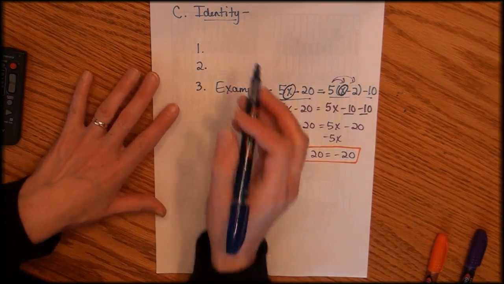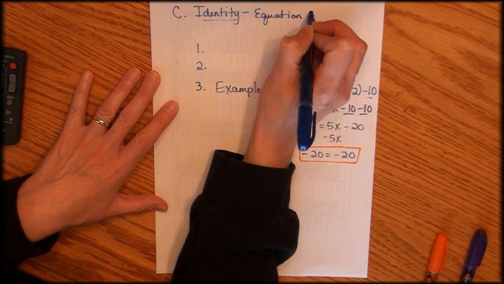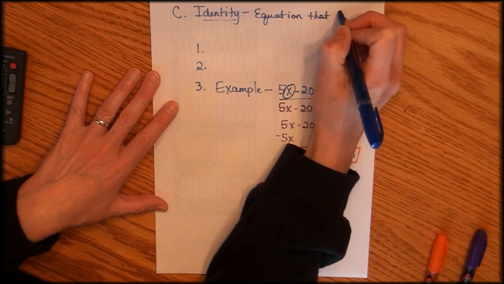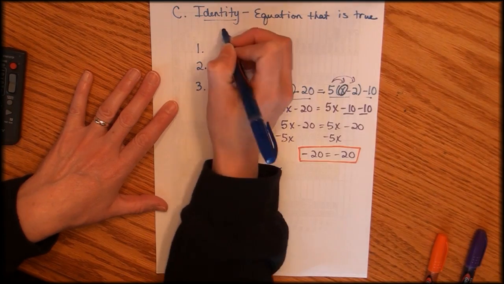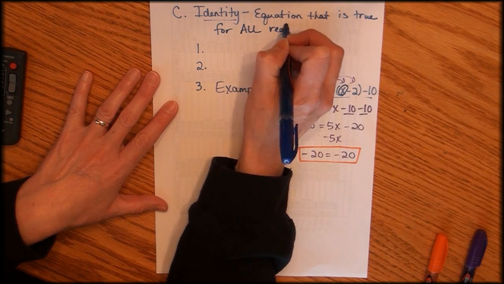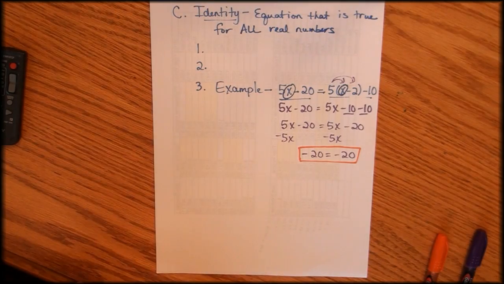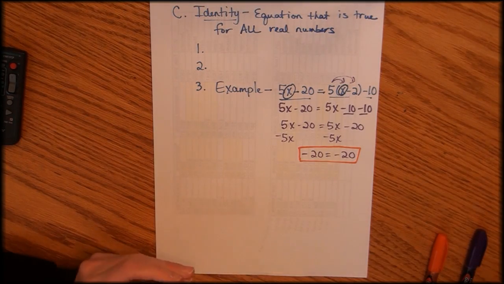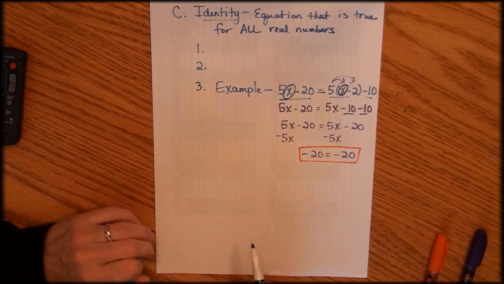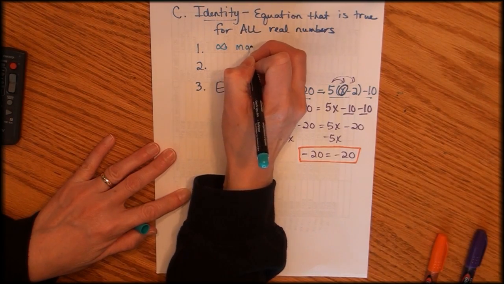So in other words, an identity is simply an equation that is true for all real numbers. Every single number will work. Every single number that you can think of, you can plug in there and get the left side to equal the right side. So that means in terms of the number of solutions, we have infinitely many solutions.